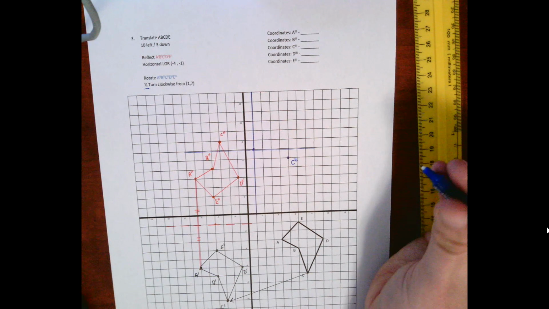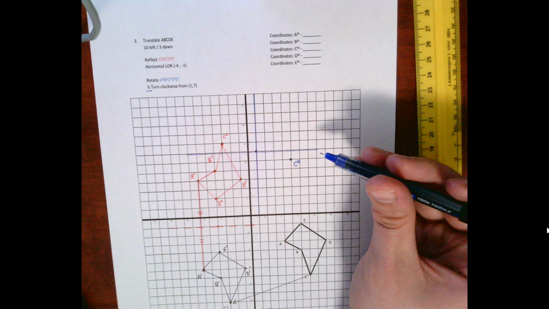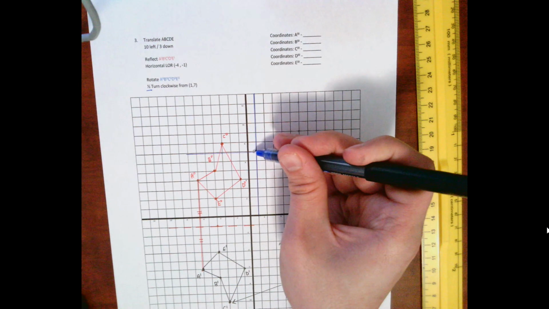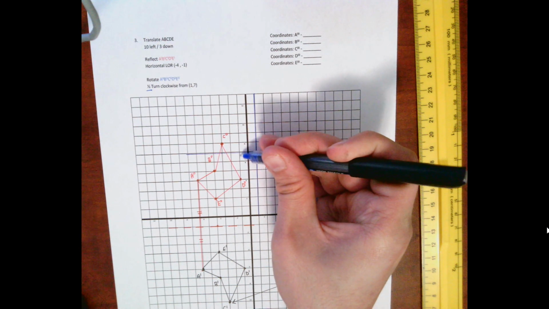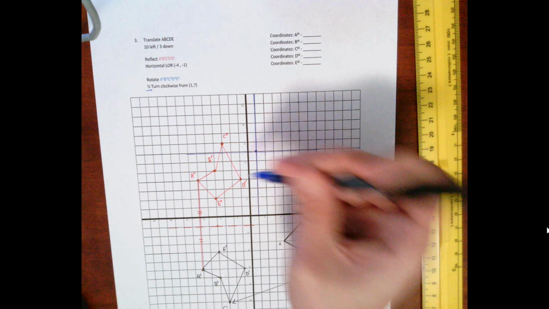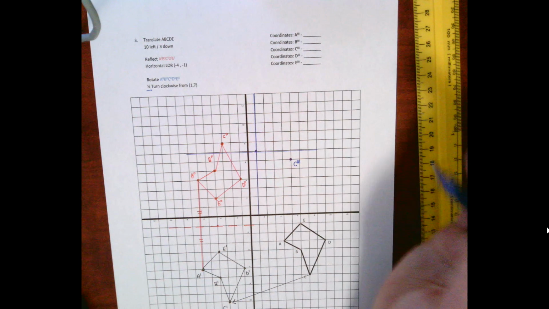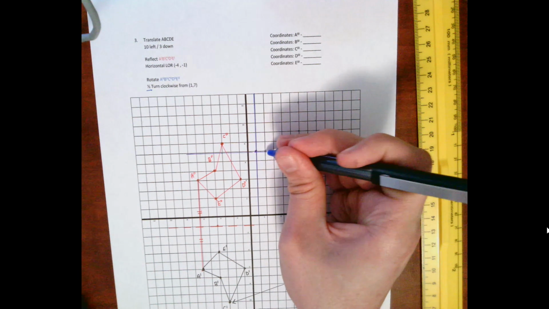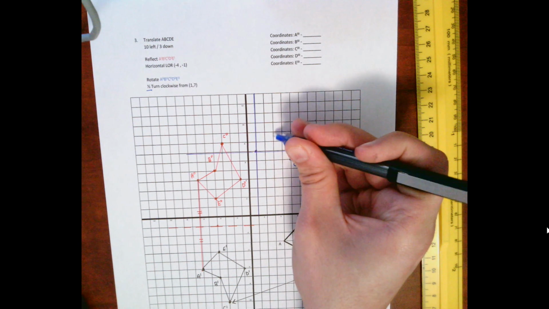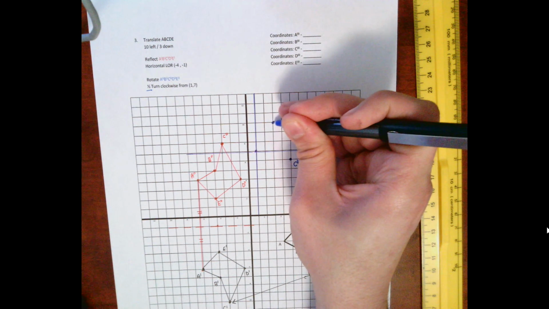Now let's do point D. Point D is 2 to the left and 1, 2, 3 down. So what I'm actually going to do is go 2 to the right and 3 up. That's going to be called point D triple prime.